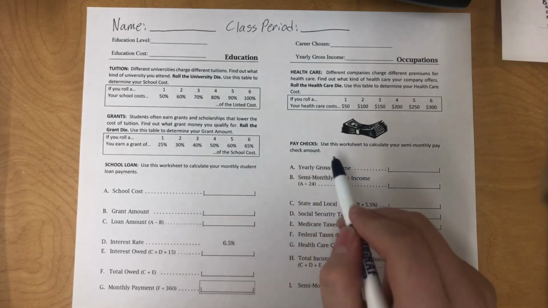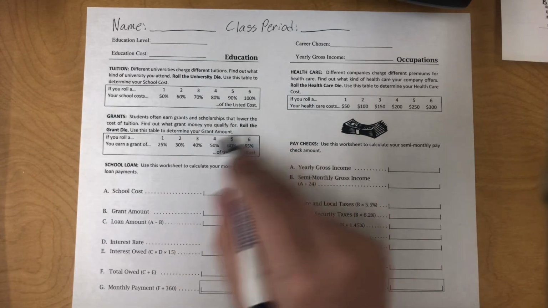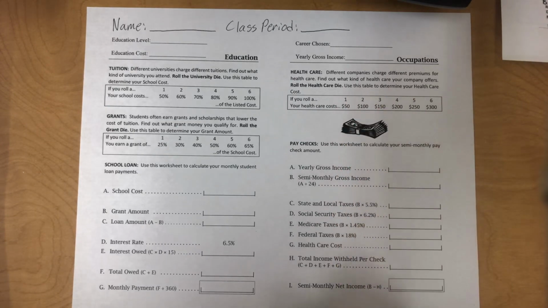Now on this section, you do have to have some random numbers. If you were not present during class or have lost your paper, if you look on Google Classroom, I have a link to a random number generator that will allow you to roll your numbers for these sections. I, however, have a dice that is six-sided and will be using it to calculate my numbers.